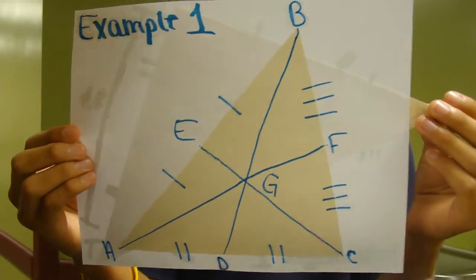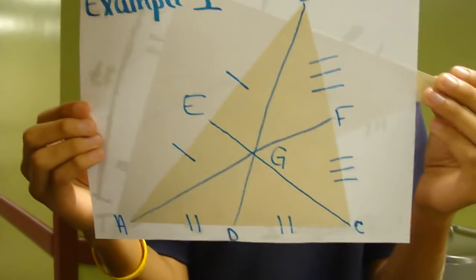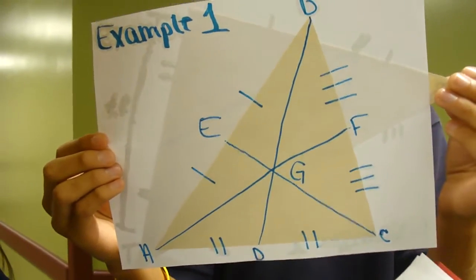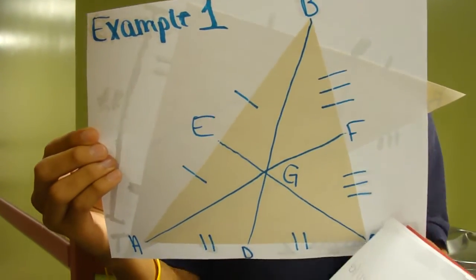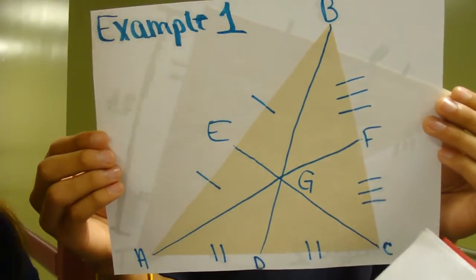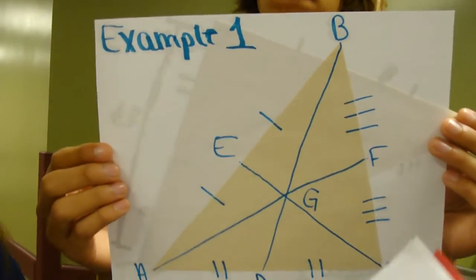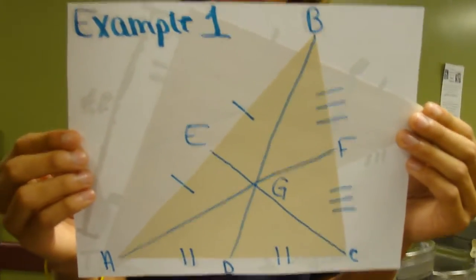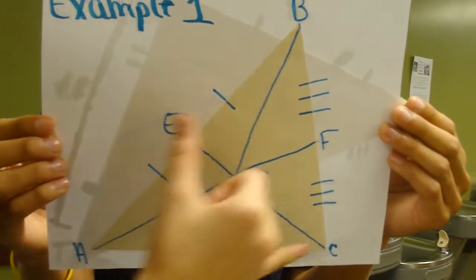Then 2.4, because GE is 2.4, equals 1/3 CE. And so in the end, 7.2 equals CE. So that line segment is 7.2.